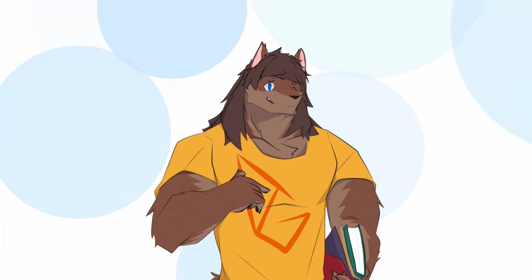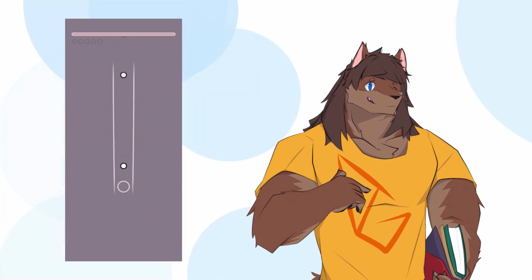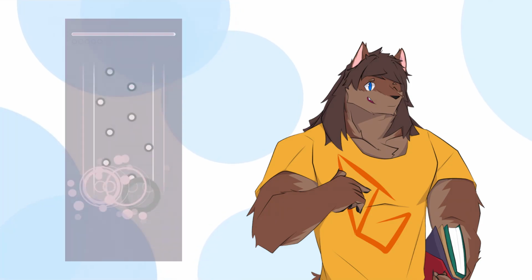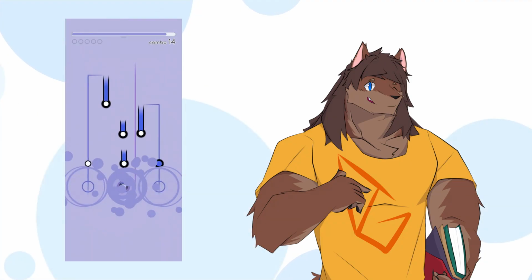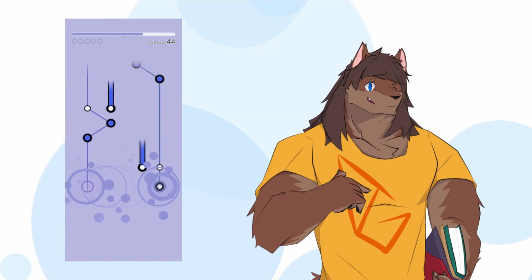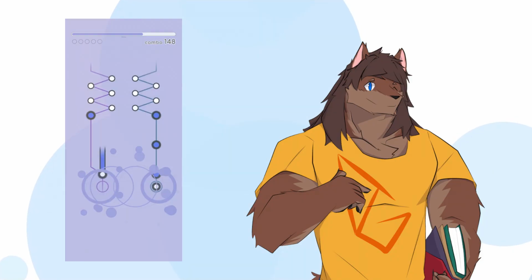I really like it when charts leverage the way the input system works by putting in patterns that would be really unfair in other games. And I also like it when the notes move around a lot, but in a way that's still readable enough to know what you need to do, but just barely. Think like the drop in abatement.